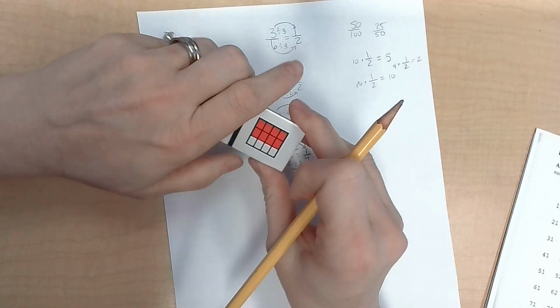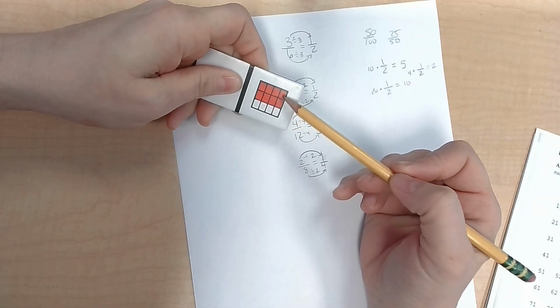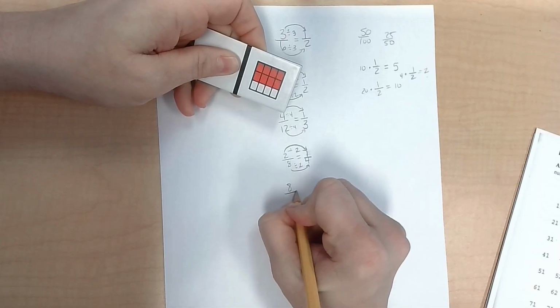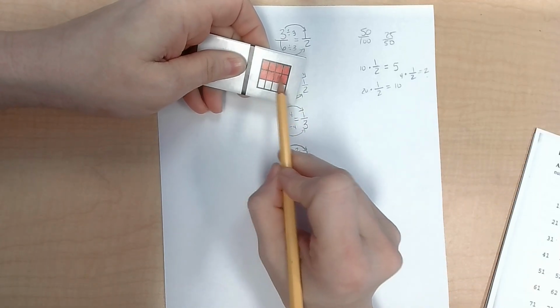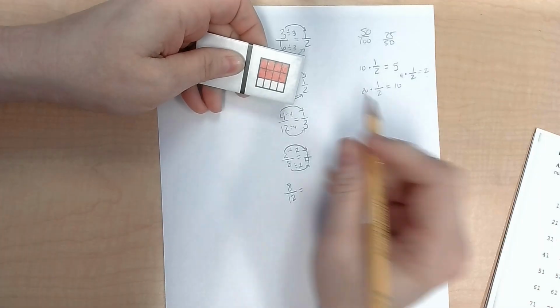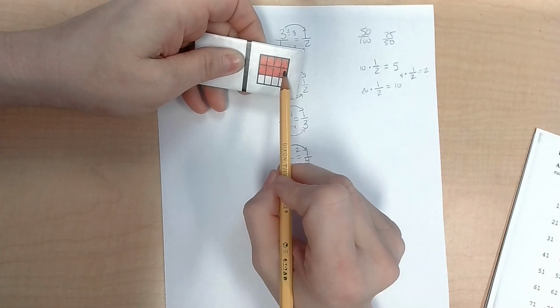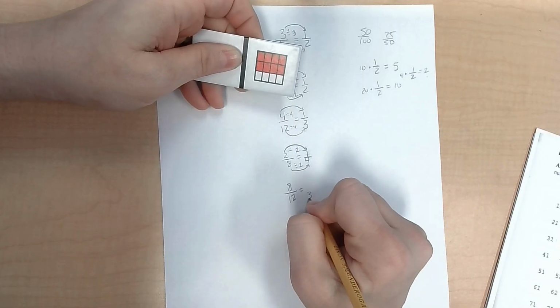I'm going to do one more. This one, I have 1, 2, 3, 4, 5, 6, 7, 8 out of 4, 8, 12. I can see I have a whole line of red here. One line, two lines. Oh, I can make this thirds.